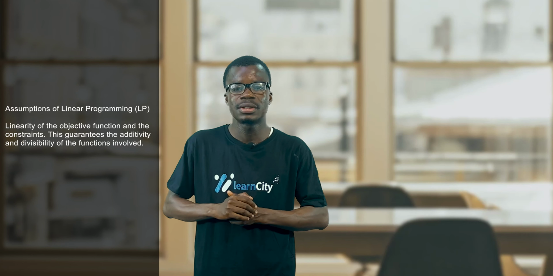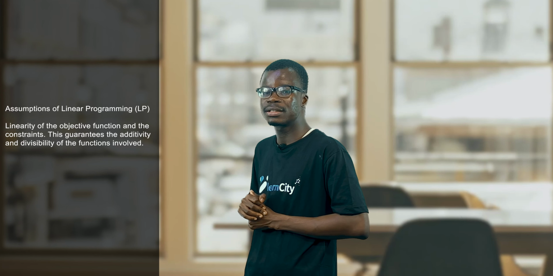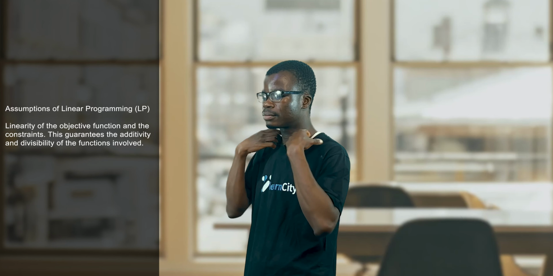Number one, in linear programming, we assume linearity of the objective function and the constraint. In linear programming, the linear assumption is preempted.